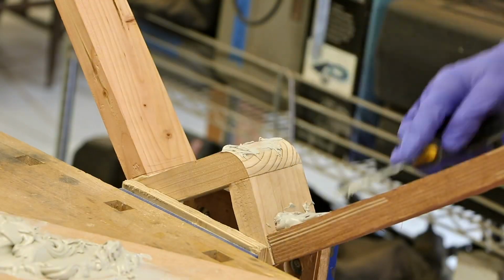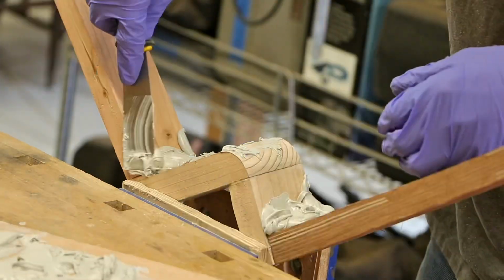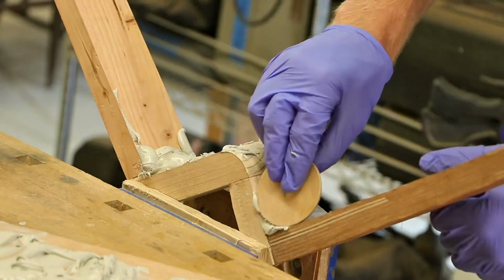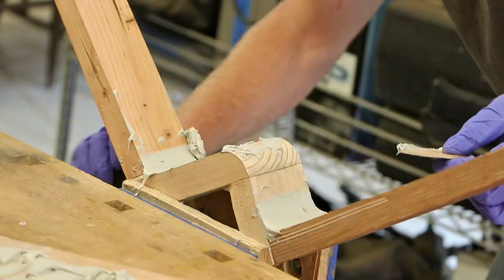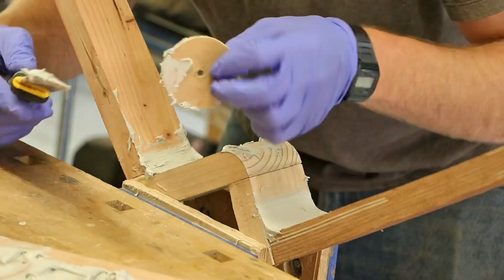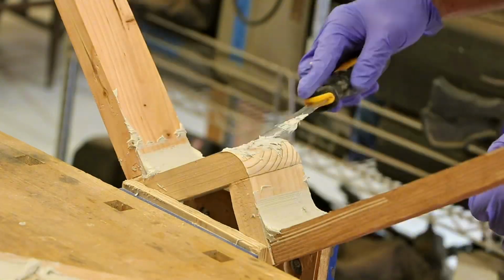Those curves are good for the strength of the knee, but also they actually help the casting process because the molten bronze doesn't like to go over a sharp corner. It actually creates turbulence and that can superheat the bronze. It'll make it too hot.